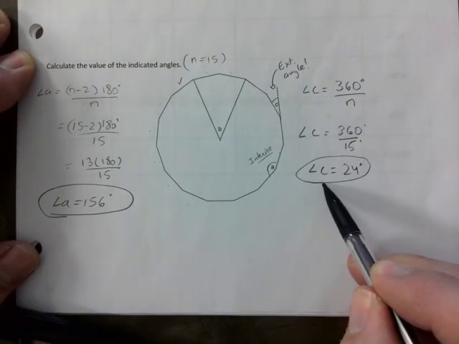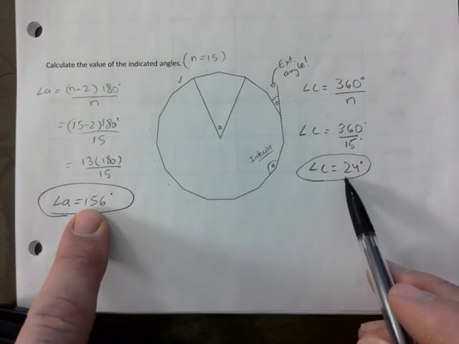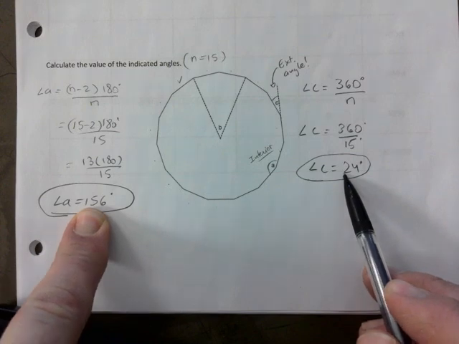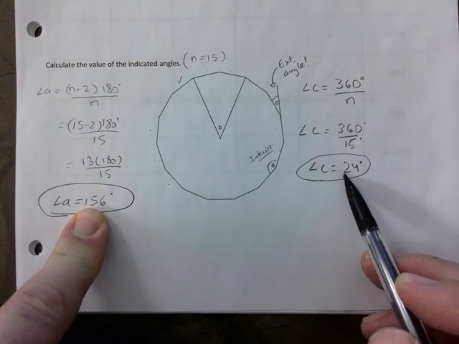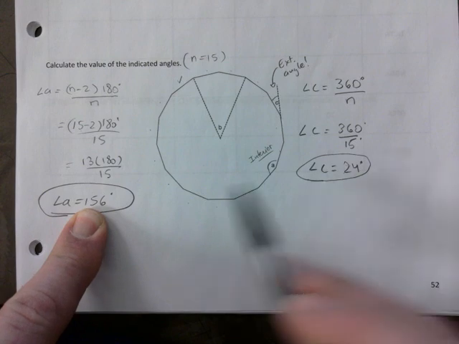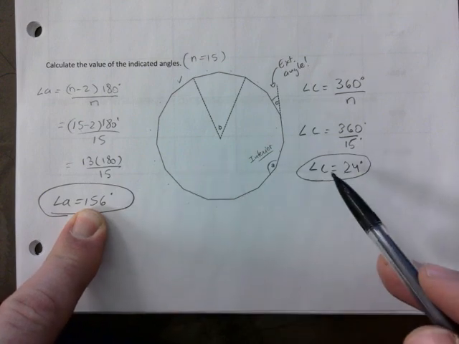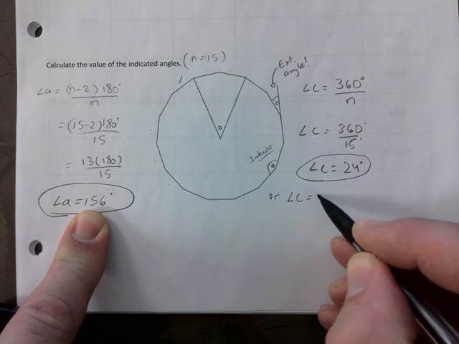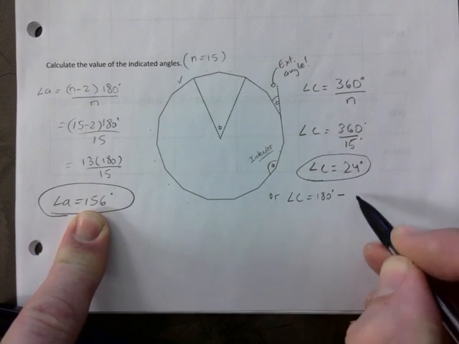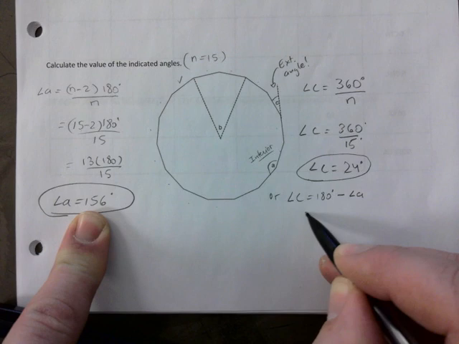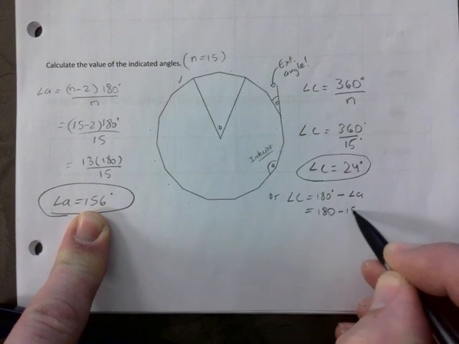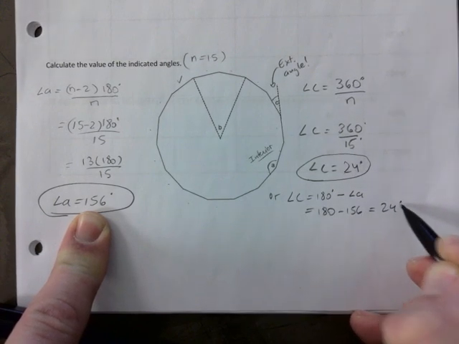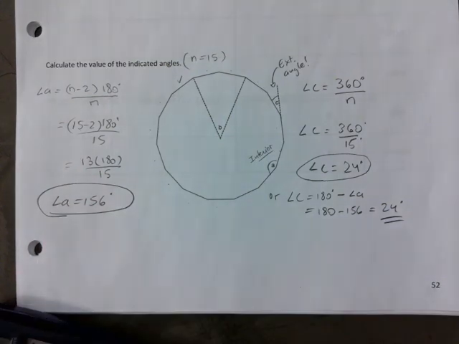That's what angle C is. Remember, interior and exterior angles add up to 180, correct? So if you look at them side by side, we could have figured this out by just going, angle C is 180 minus angle A. So it's 180 minus 156, which is 24 degrees. Regardless of how you had done it, you come up with the same answer.